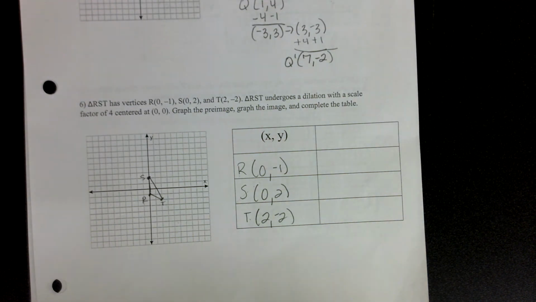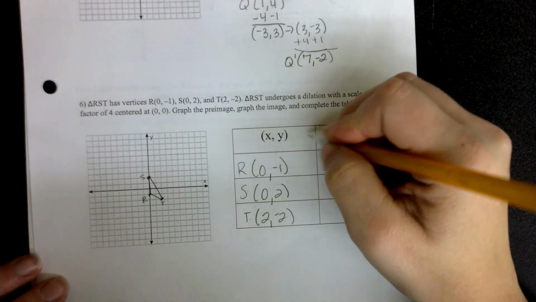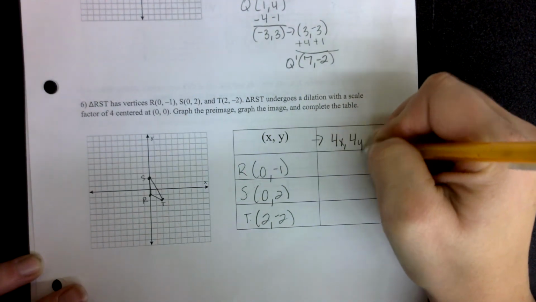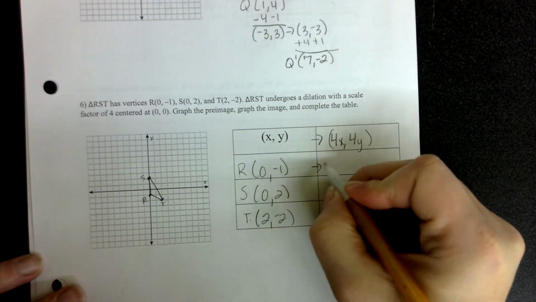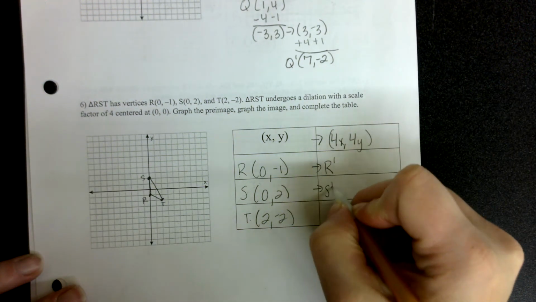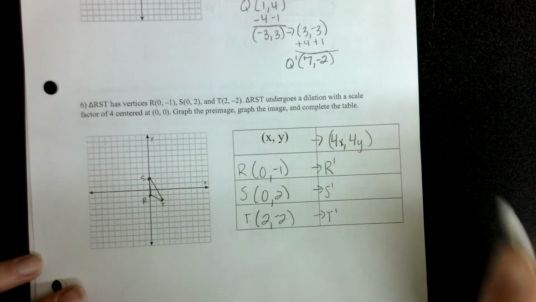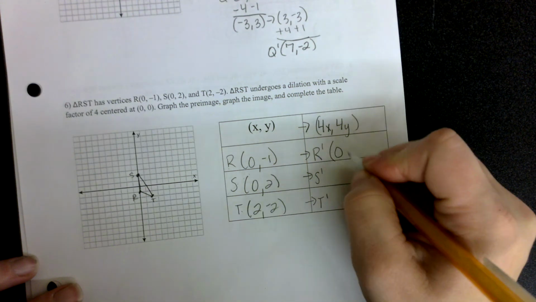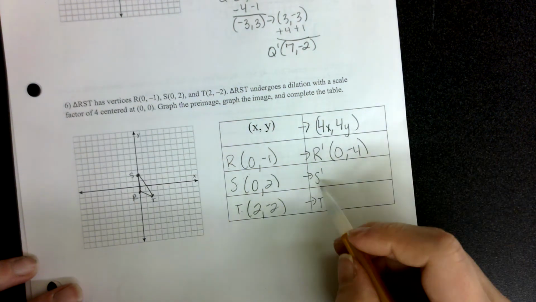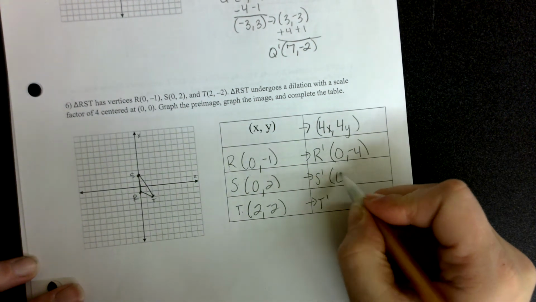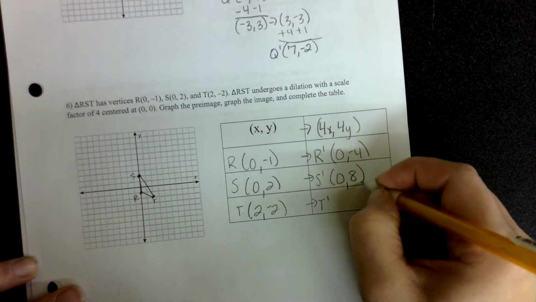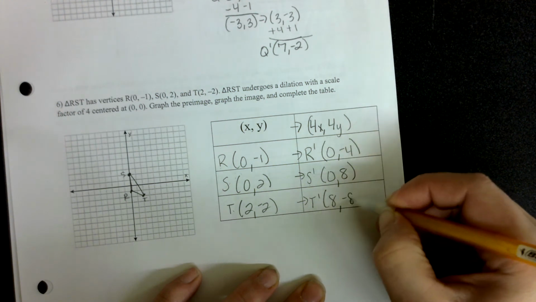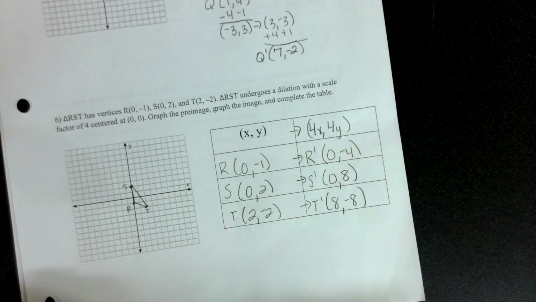So if it's a dilation with a scale of 4, (x, y) is going to map onto (4x, 4y). So then we're going to have R prime, S prime, and T prime. So we're going to multiply everything by 4. So this is going to be 0, -4. S prime is going to be 0, 8. And then T prime is going to be 8, -8. And then we have to graph that.